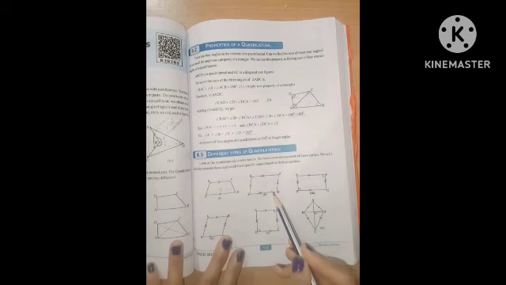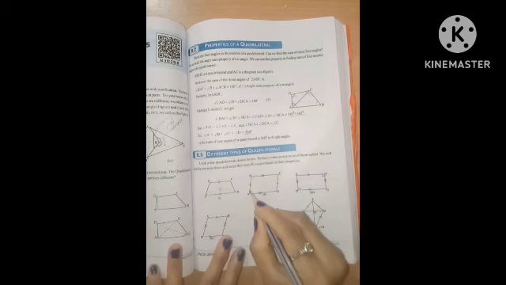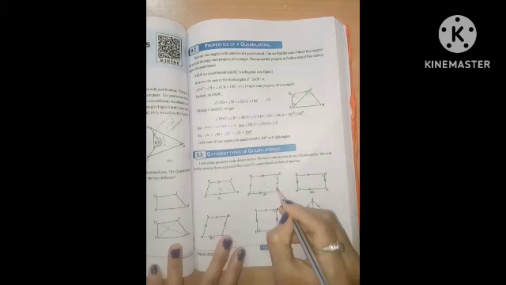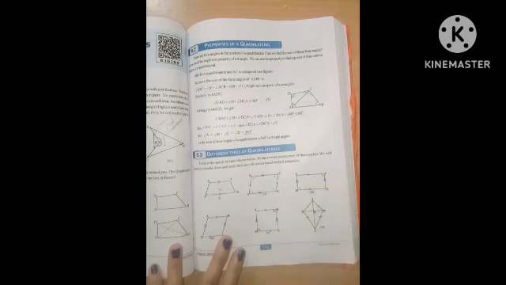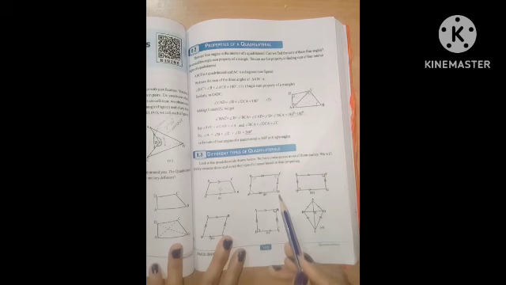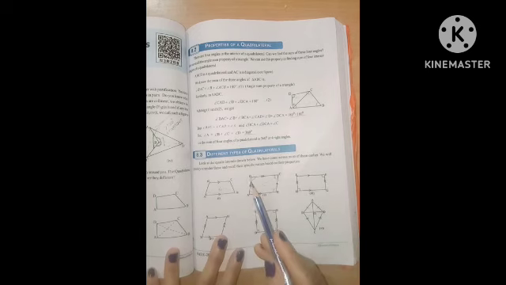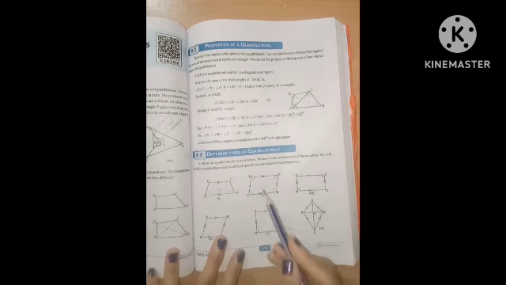Next, angles. Opposite angles are equal: angle A is equal to angle C, and angle B is equal to angle D. And next, adjacent angles. Angle A plus angle D, or angle A plus angle B, is equal to 180 degrees, supplementary. The sum of two adjacent angles is supplementary. Okay, are you clear?